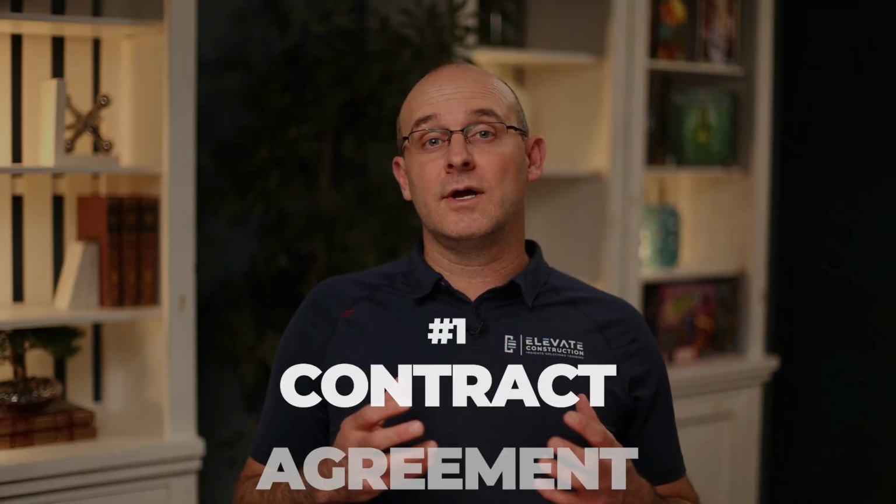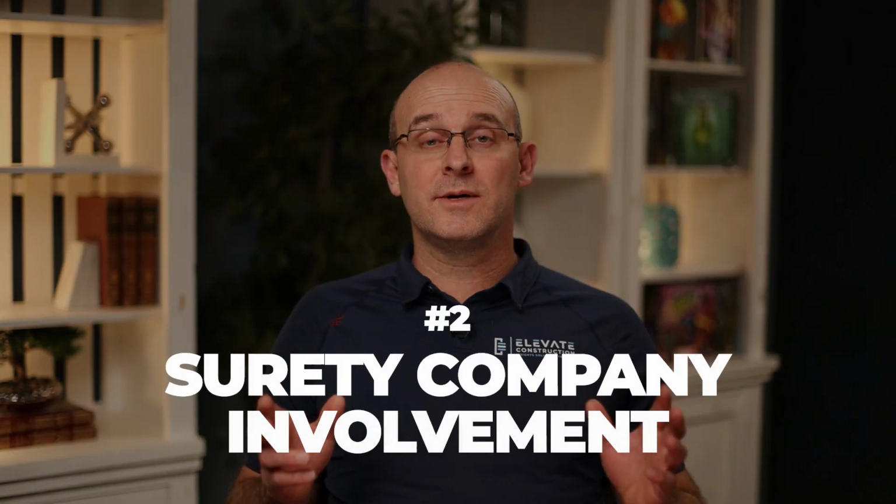So the steps in the bond process are these. Number one, contract agreement. The two parties, the owner and the contractor, will enter into the agreement. And as a part of that agreement, these different types of bonds that I mentioned may be required. Number two, surety company involvement.